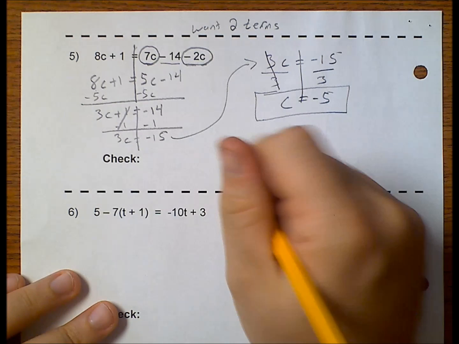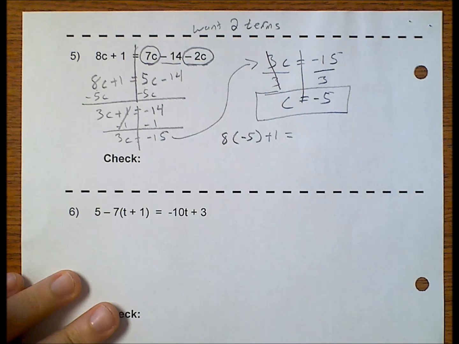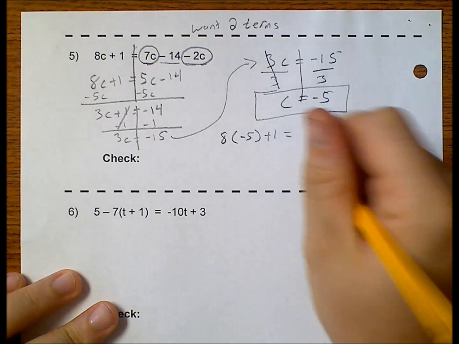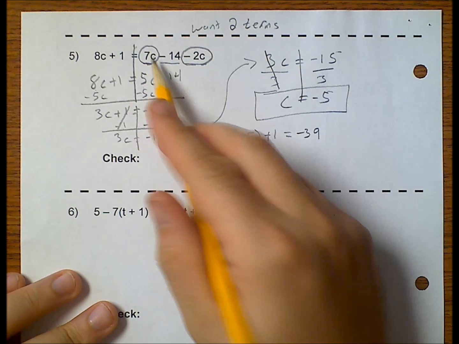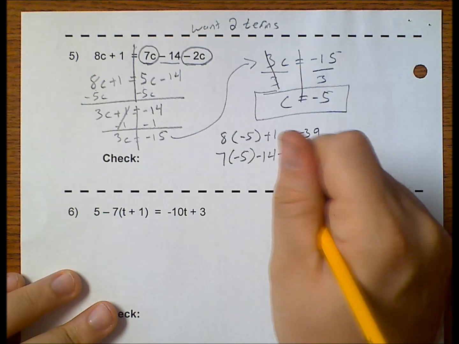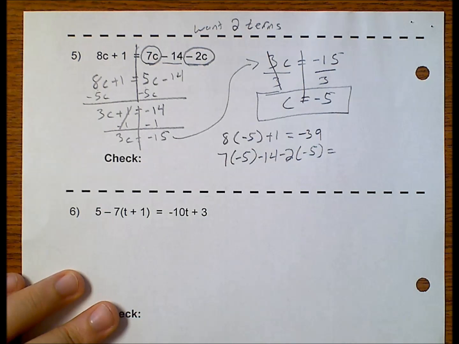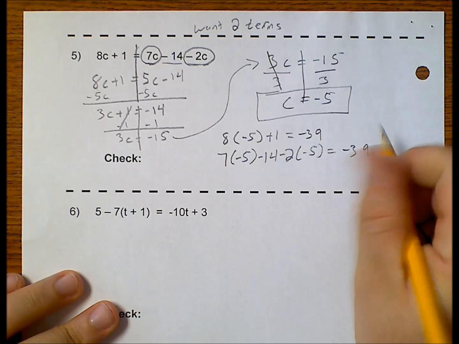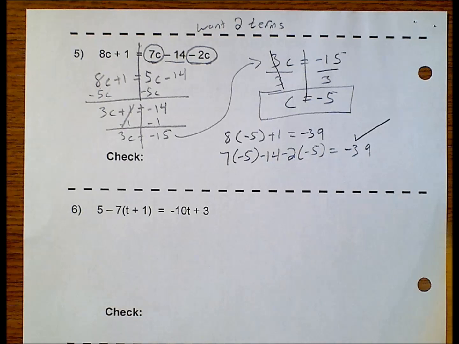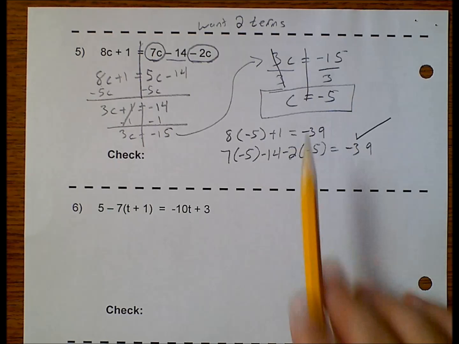Now we go about checking this. 8 times negative 5 plus 1 is a negative 39. And then over here, 7 times negative 5 minus 14 minus 2 times a negative 5. Go ahead and put that in the calculator and let's see what we get. And we also get a negative 39. Since they're both the same, our answer checks out, and we know that the c is negative 5.